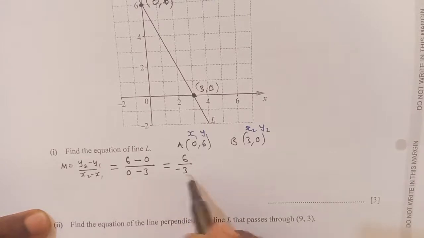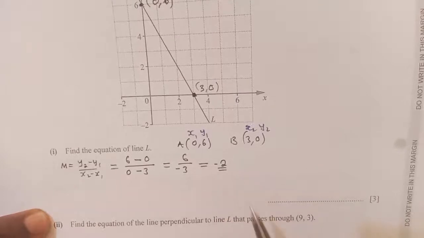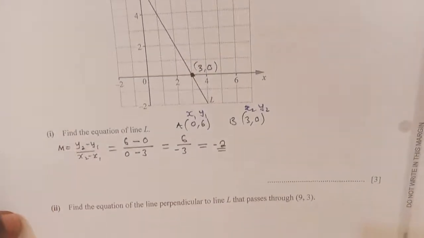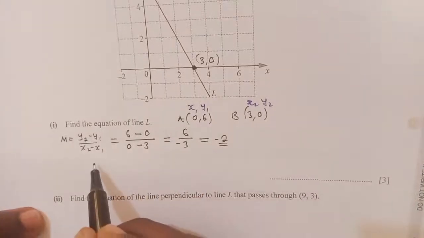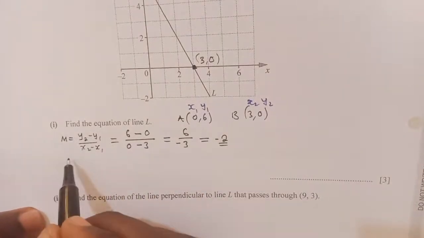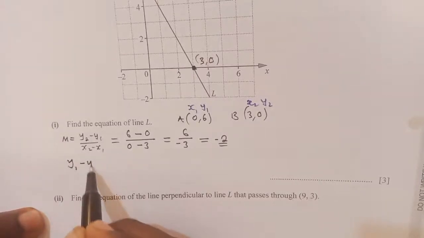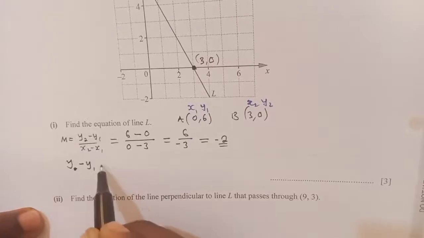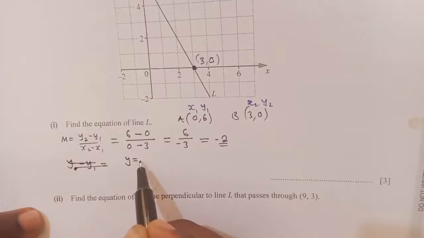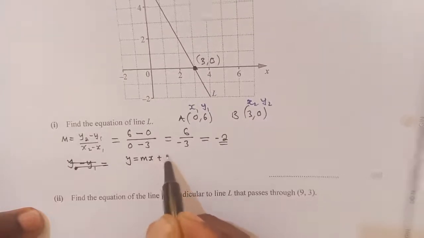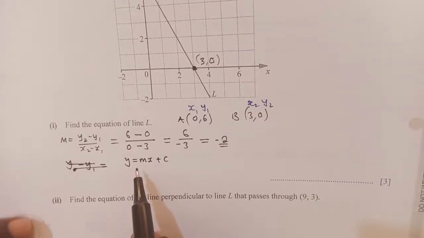0 minus 3 is negative 3, so our gradient is negative 2. We can use this gradient to find the equation of the line, where y minus y1 is equal to... or if you want, you can use this formula. It's just the same. I've decided to use this because it's commonly used.